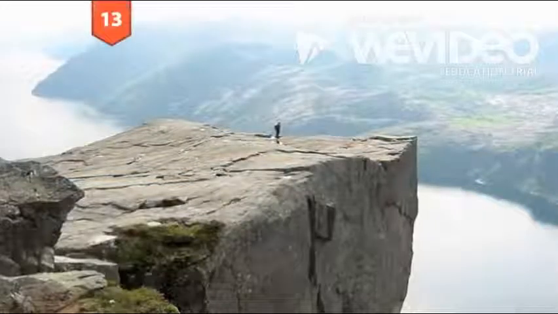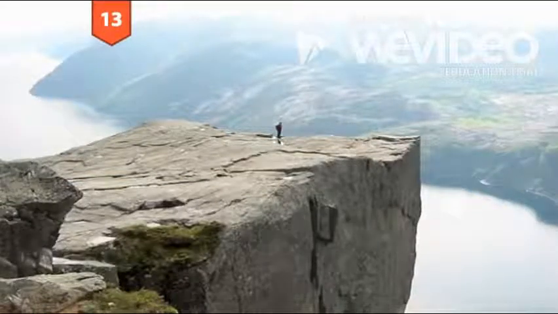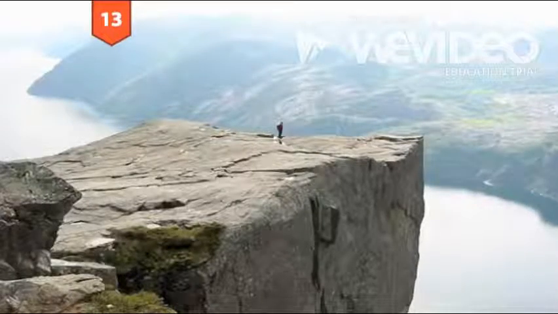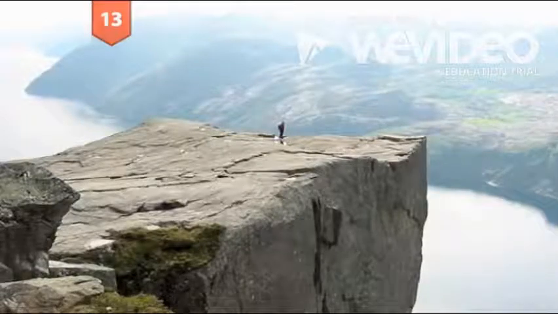13. Preikestolen, Norway. Also known as the Preacher's Pulpit, visiting the 600-meter high cliff is not recommended in winter or spring when the path to the top is paved with ice. In summer, though, the view of the valley below is breathtaking.